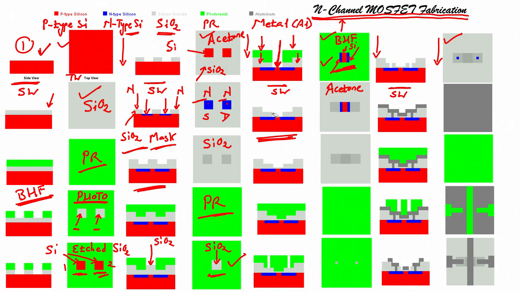So, now what we will do? Next step is we will grow a thin layer of oxide, where? In this region, in this particular region we will grow a thin layer of oxide. Because my pen is red you cannot see, but what I mean is this layer. So, you can see here, thin layer of oxide we have grown. Why thin layer of oxide? Because this will be your gate oxide, correct.